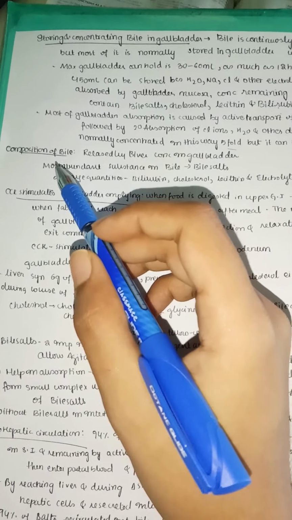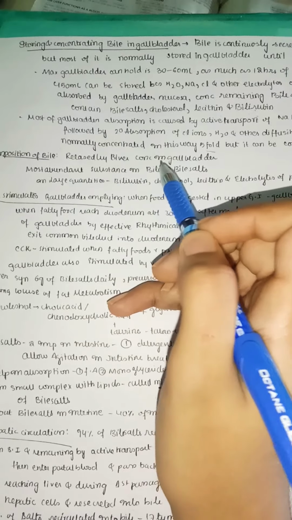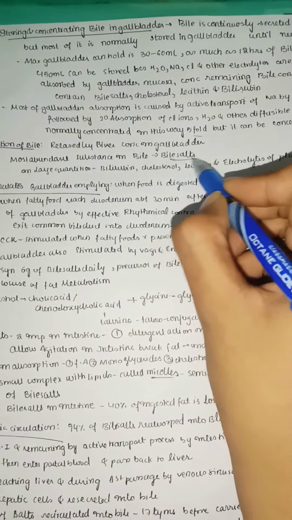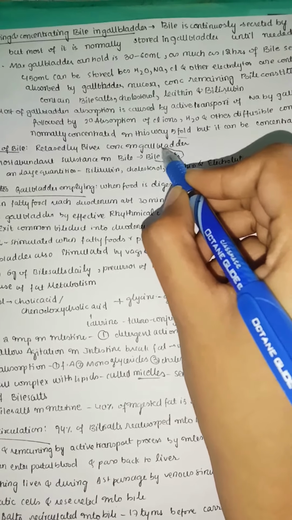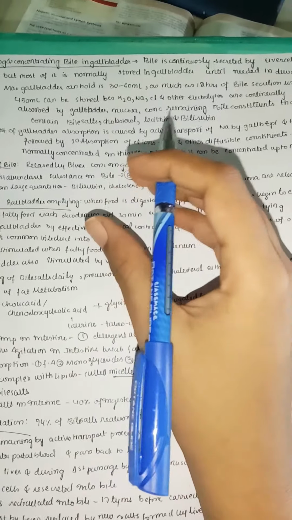Now let us see the composition of bile. It is released by the liver, of course, and concentrated in the gallbladder. The most abundant substance in the bile is bile salt. Bile salts play a very important role in our body. First we need to understand what bile salts are and what bile acids are.